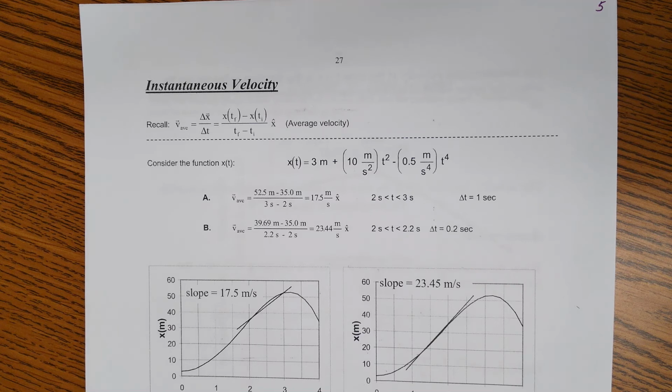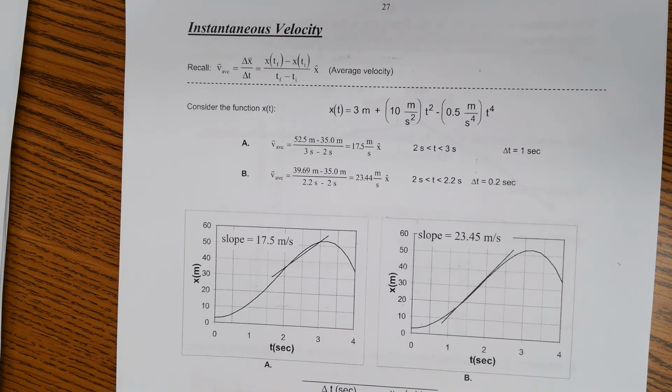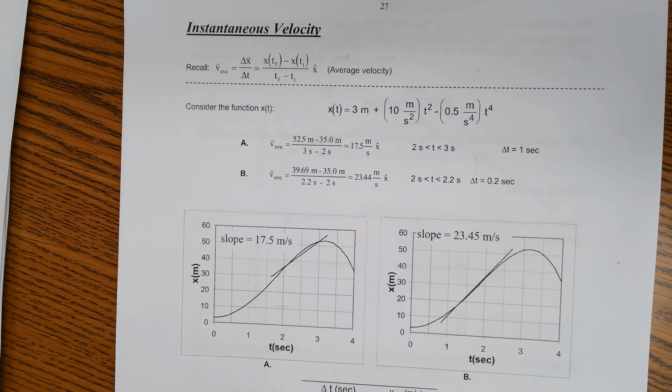Well, instantaneous velocity is simply, instead of looking for the slope of a secant line, we will look for the slope of a tangent line, just like what we did for the homework problem. So I'm not going to go too crazy into this, especially since this is not quite calculus based.